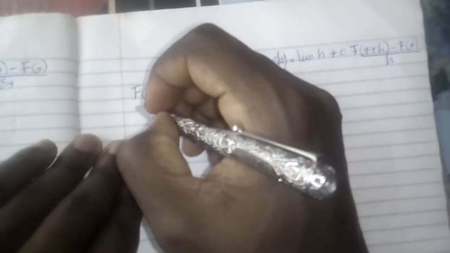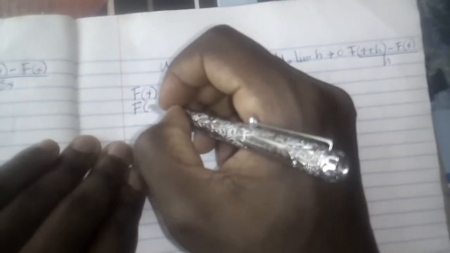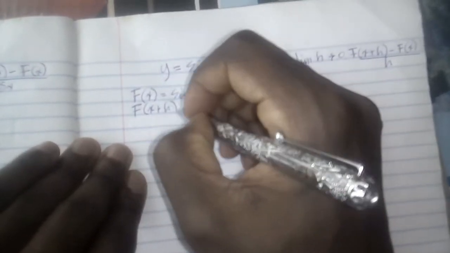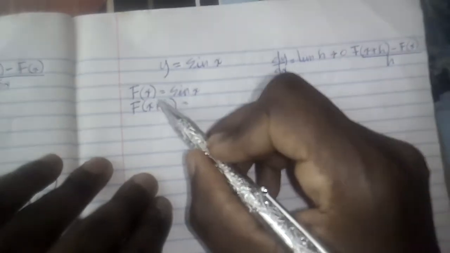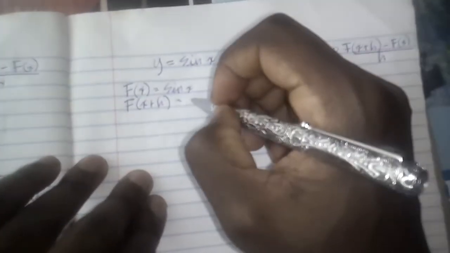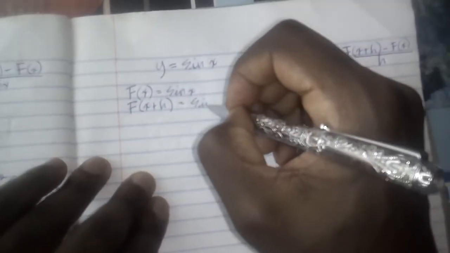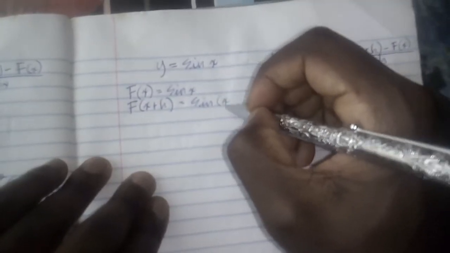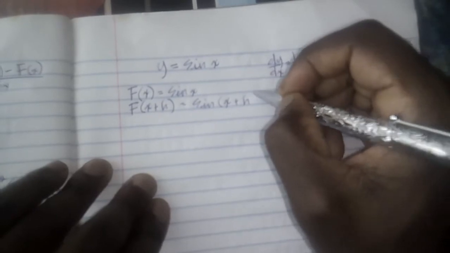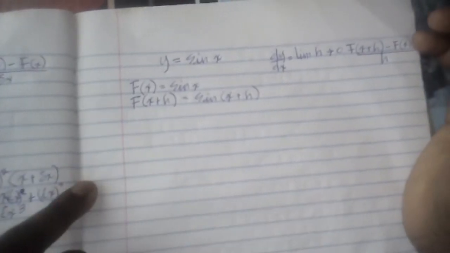This and this are the same thing. To find f(x + h), all you need to do is, where there is x, replace it with x + h. So you'll have sine, and instead of x we write x plus h. We can now plug it into our equation.